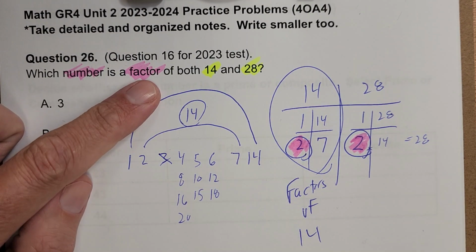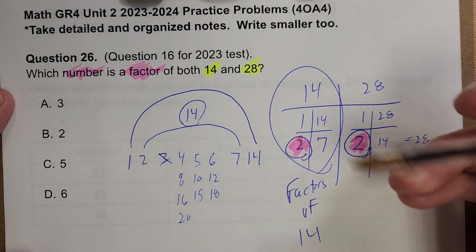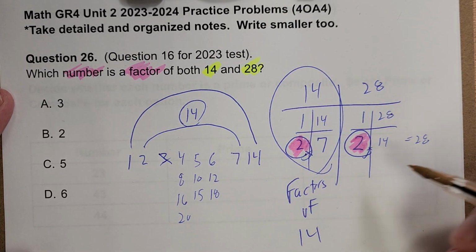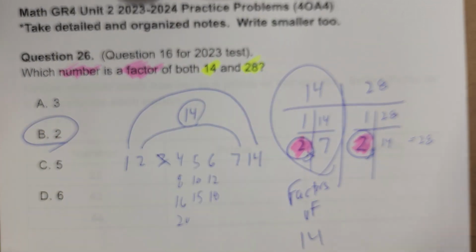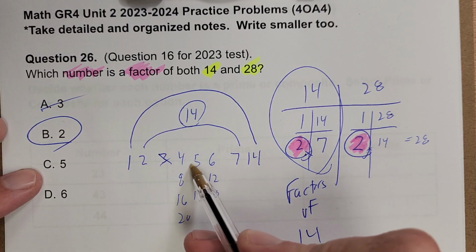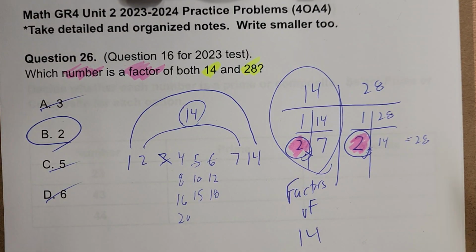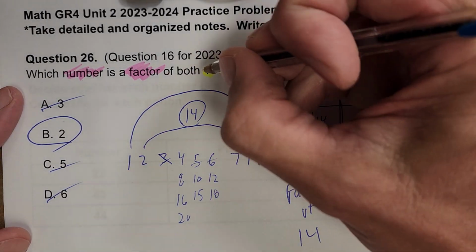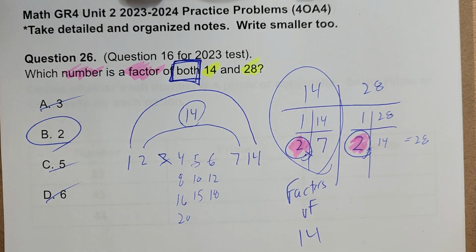So 2 would be a factor for both 14 and 28. Why? 2 times 7 gets me 14. Put a little multiplication sign in there. And 2 times 14 gets me 28. Enough said. Okay? I already know that 3 isn't a factor for 14, and I proved that 5 and 6 are not. So even if it was a factor for 28, who cares? It wasn't for 14, because you need it for both. See that keyword, both? All right?